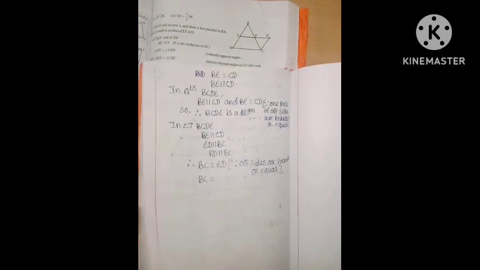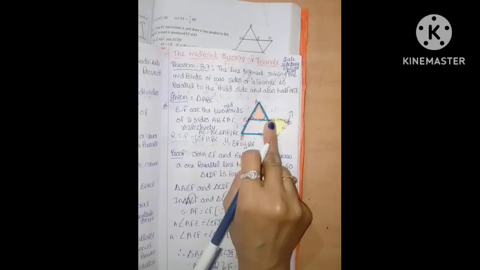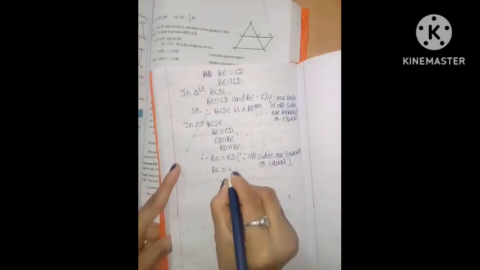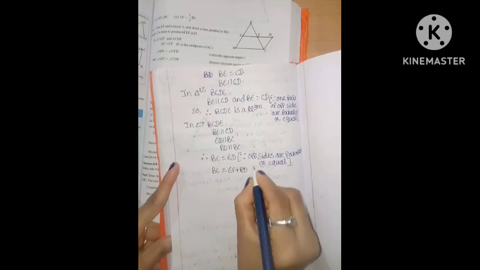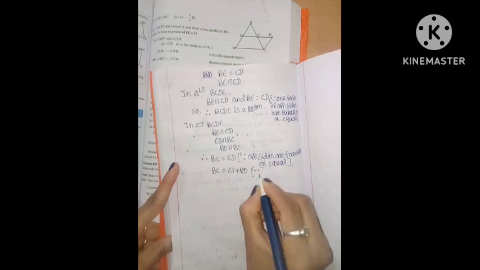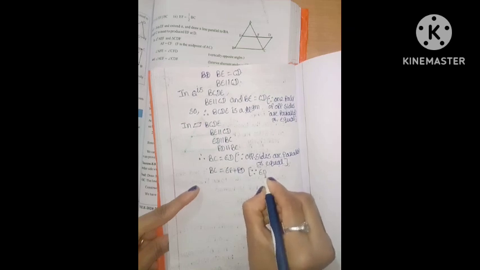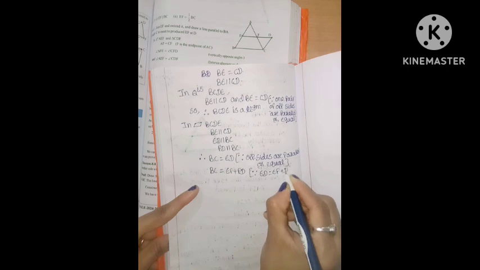What is ED? ED is EF plus FD. ED can be written as EF plus FD. Why? Because ED is equal to EF plus DF.